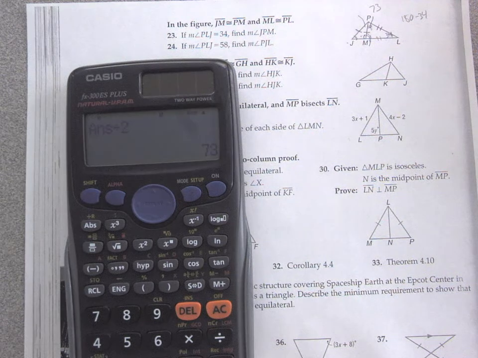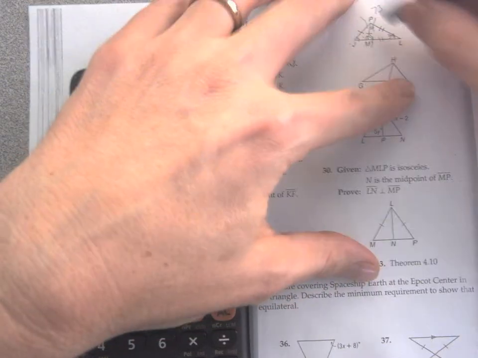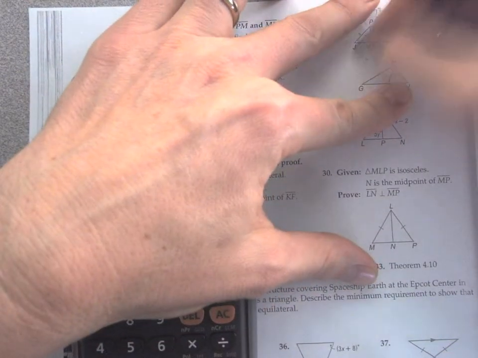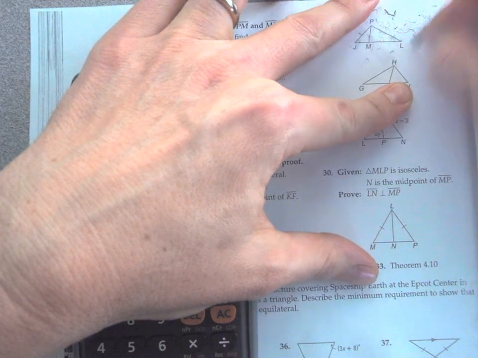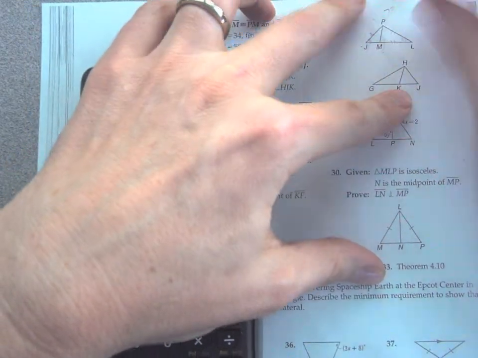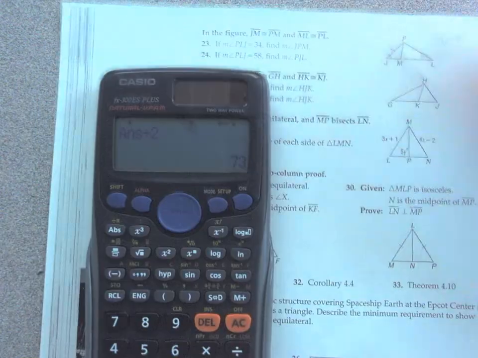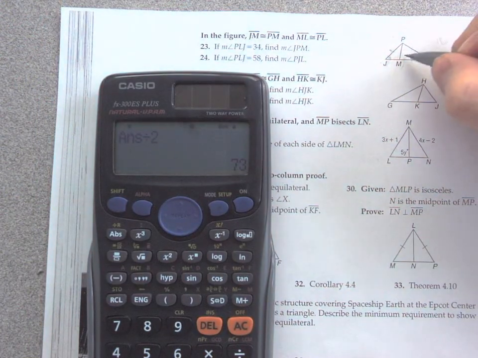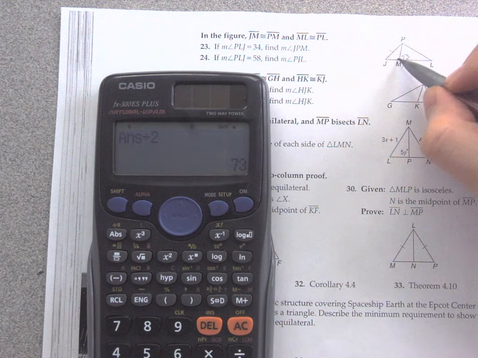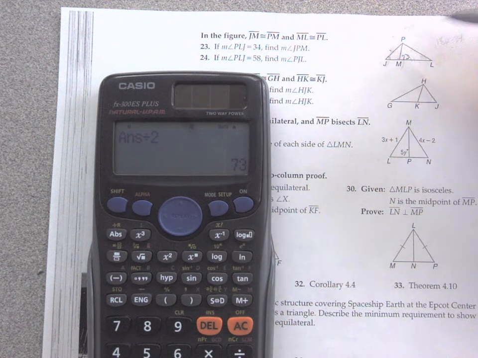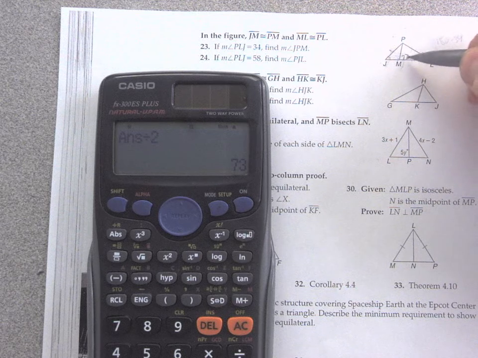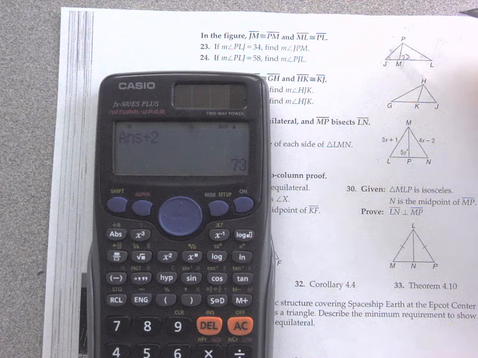Okay? All right, sorry, it's getting a little messy here. Let me go back and erase some of this. Okay, so this is equal to 73 degrees. Now, these two angles form a linear pair, right? So if these are a linear pair, then this one has to add to 180 with this one, which means that this angle has to be, let's see, 107.